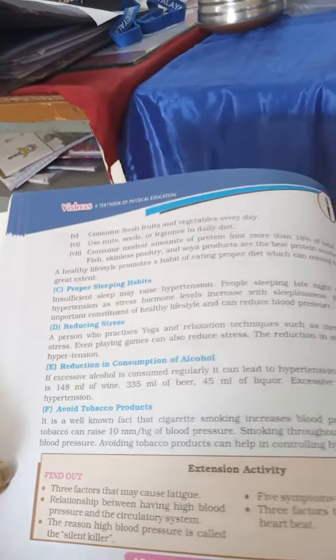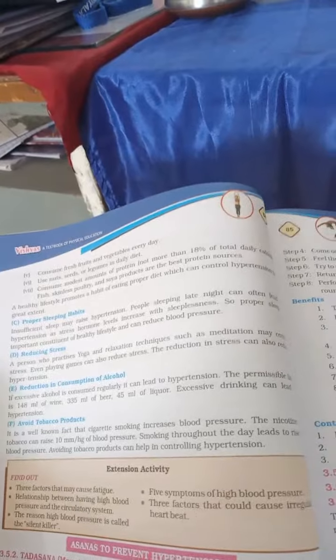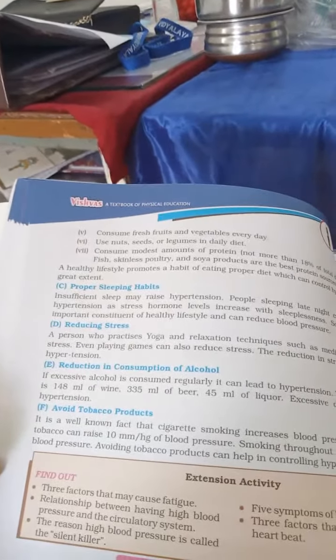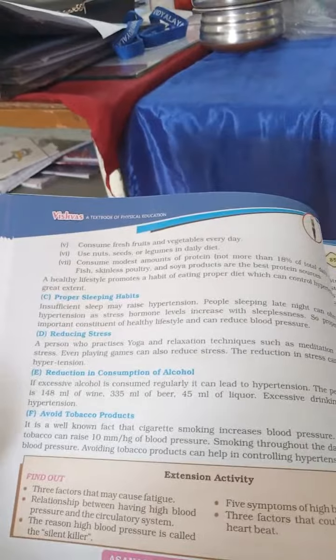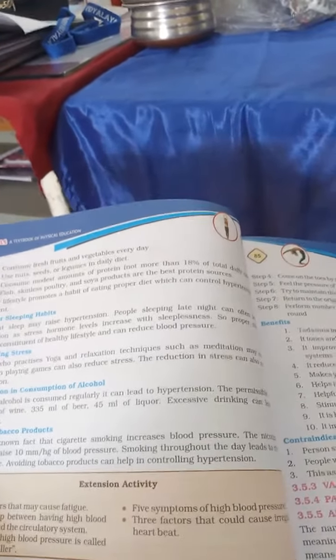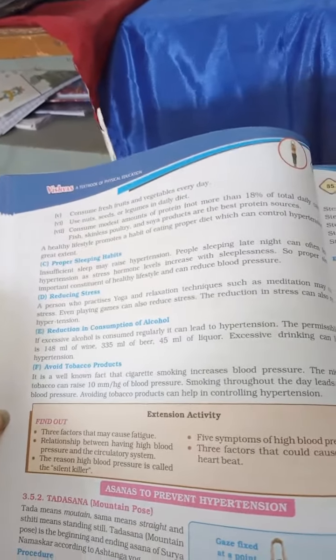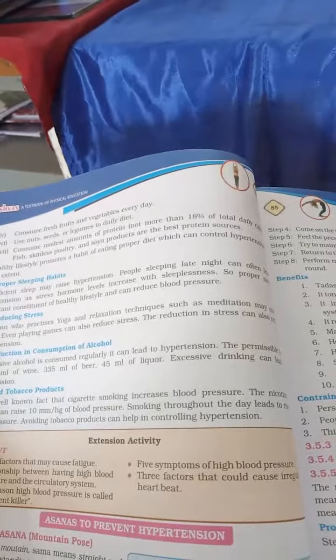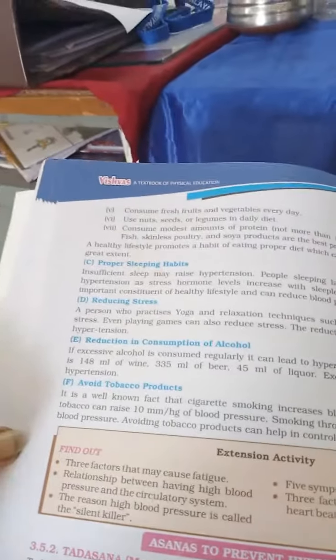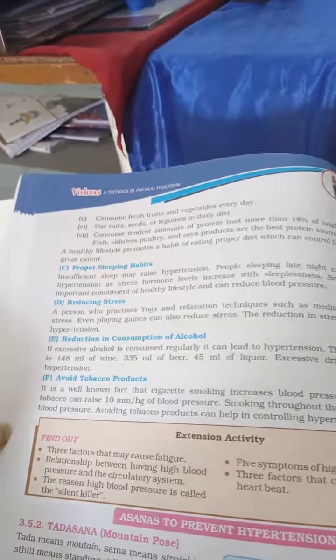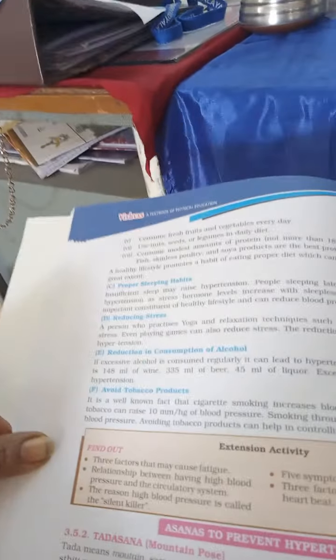Reducing stress: a person who practices yoga and relaxation techniques such as meditation may reduce stress. Even playing games can also reduce stress. The reduction in stress can also reduce hypertension. Reduction in consumption of alcohol: if excessive alcohol is consumed regularly, it can lead to hypertension. The permissible amount is 148 ml of wine, 335 ml of beer, 45 ml of liquor. Excessive drinking can lead to hypertension.